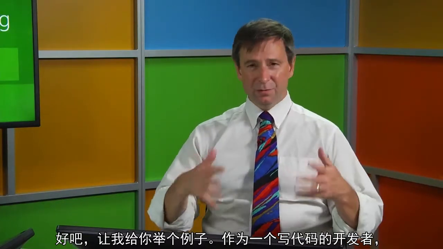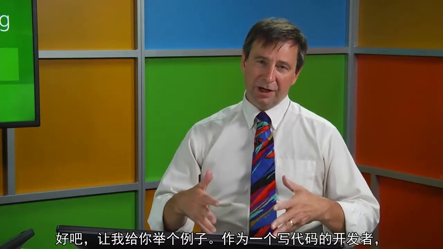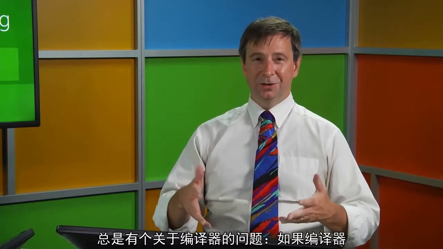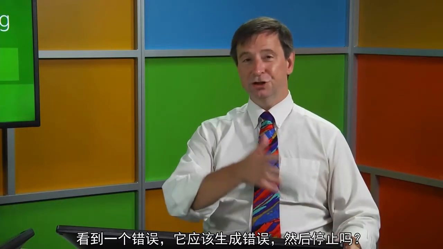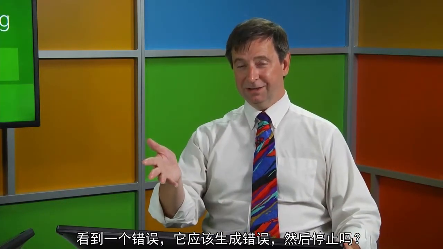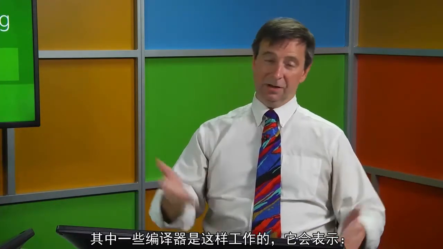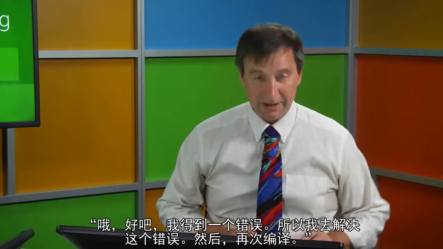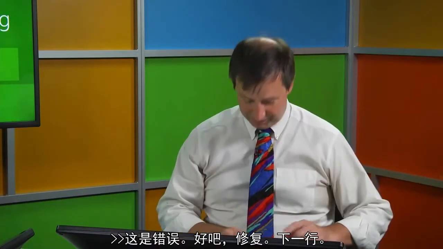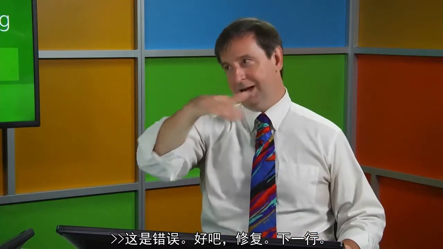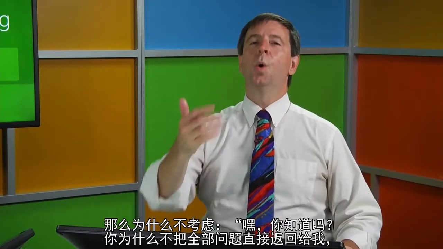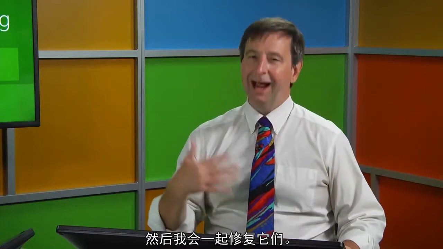Whenever you write code as a developer, there's always this issue with the compiler: should it generate an error on the first error it sees and then stop? Some of them used to work that way. You get an error, you go fix it, and then you compile again. Next line, here's the error. Okay, fine, fix that. Next line. And you think, why don't you give them all to me, and then I'll fix them all at once. Sometimes you want it that way.